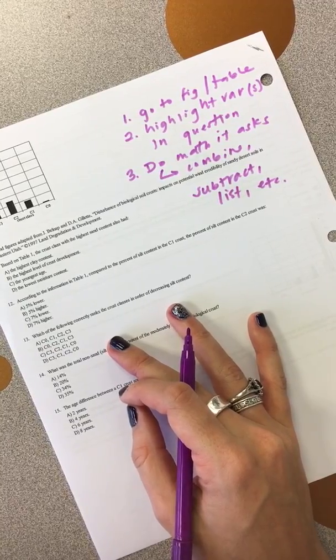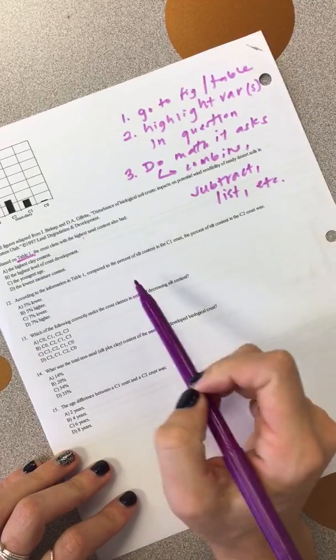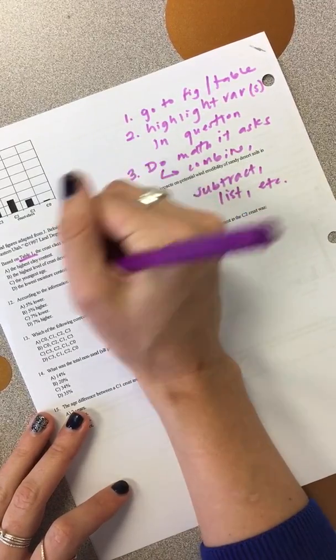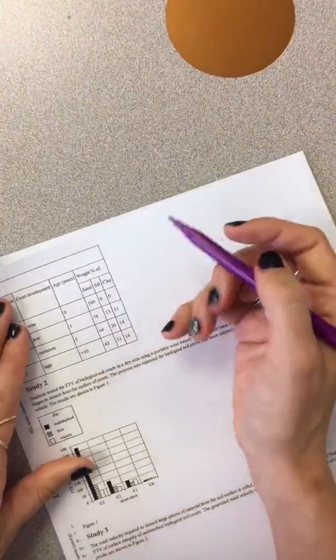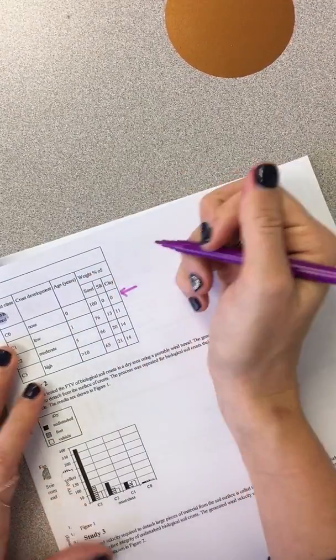All right, number 11. Based on table 1, the crust class with the highest content of sand also had clay, crust, youngest age, lowest moisture. So we actually have to look at the answer choices first for this one. But we're going to go to table 1. Now, with the highest sand content, that's C0. Okay, now what does it have?